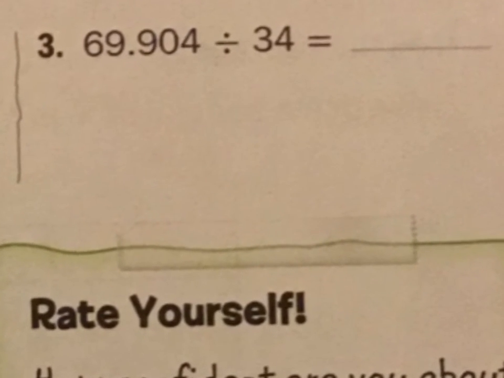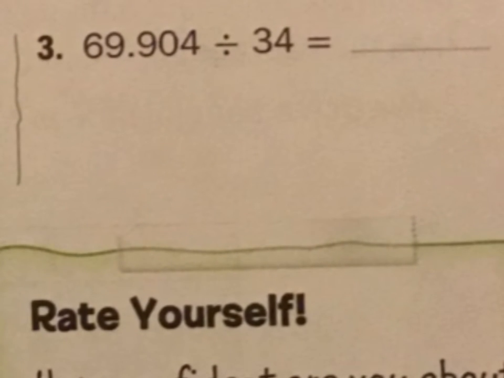Number 3. 69.904 divided by 34. Okay. First thing we do is we take our decimal point and we send it to the top. Boop.